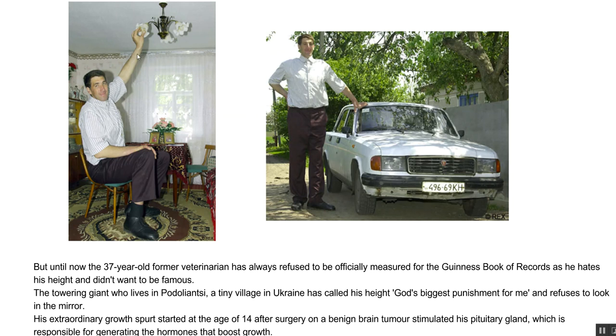I mean, and you can see here, this is not a kid's playhouse. This is not a kid's table. This is a normal table that fits him like a kid's table. And I mean, he's sitting there holding the chandelier. Again, normal sized car. Most of us, the roof of a car would probably be up here somewhere, and it's literally at this man's waist.